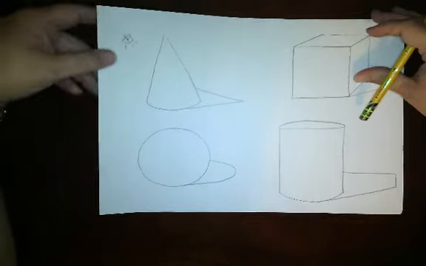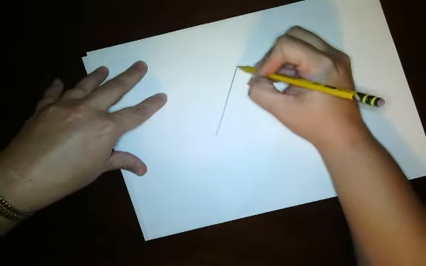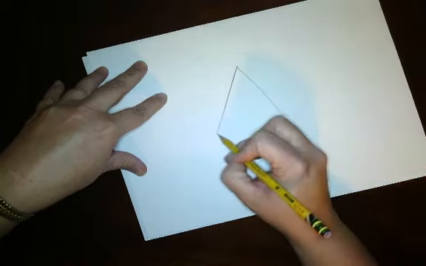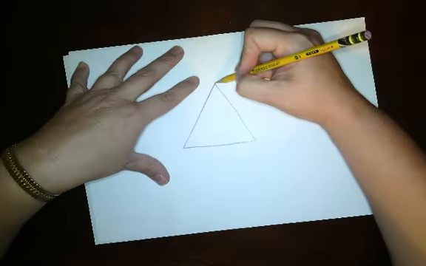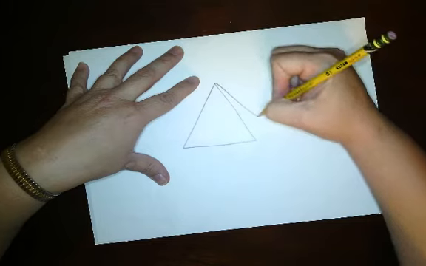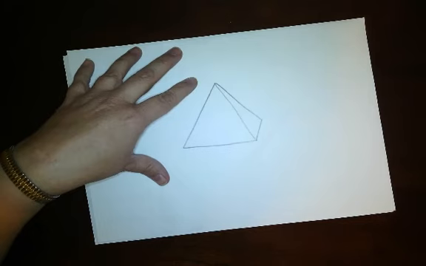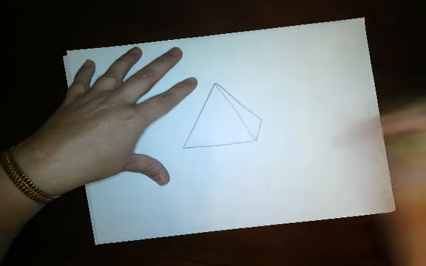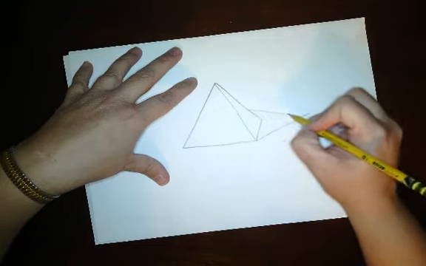Alright, and the last one that I'm going to show you is a pyramid. Okay. Just do it on the back. Okay. This one you start with a triangle. And then we bring a line down here and then to the side. Okay? And then we're going to draw the shadow.